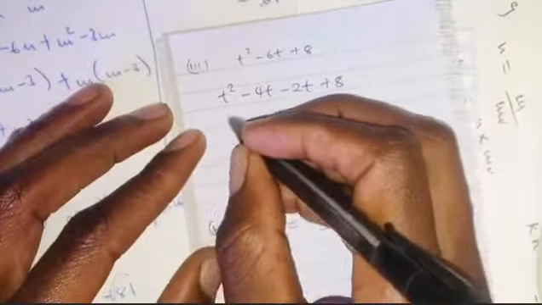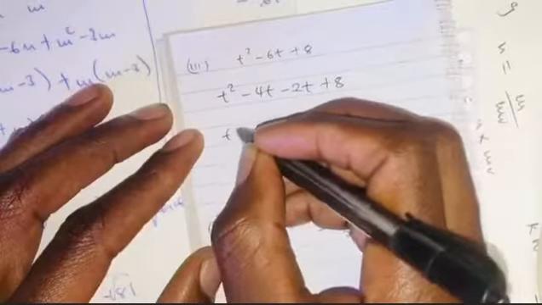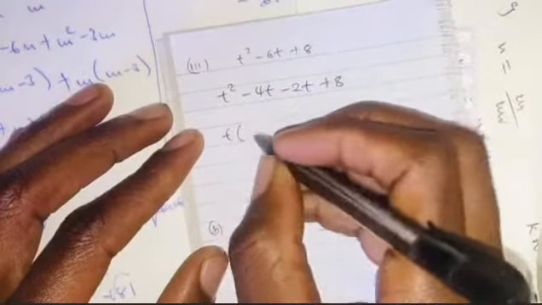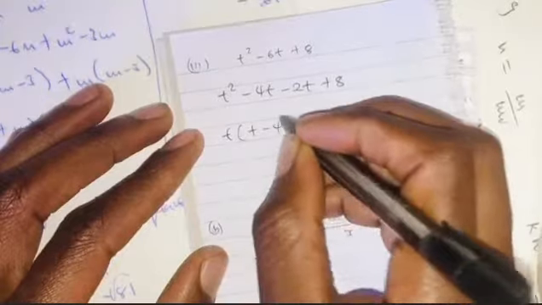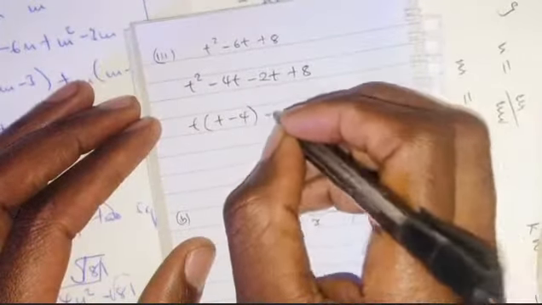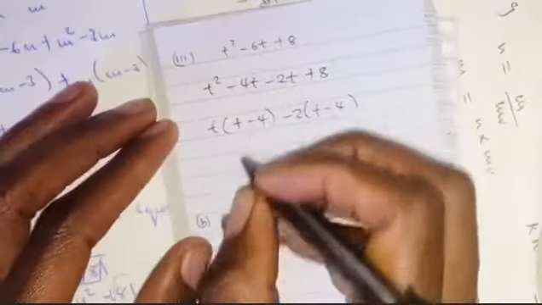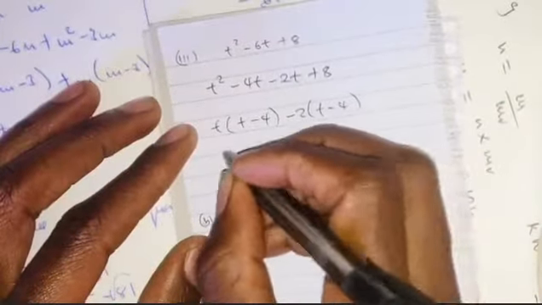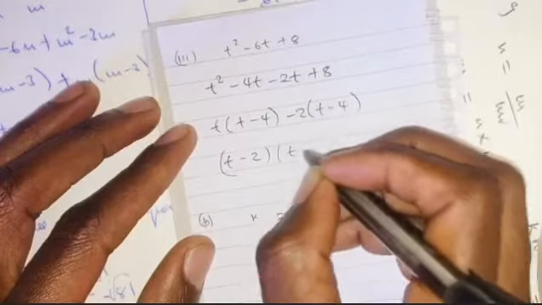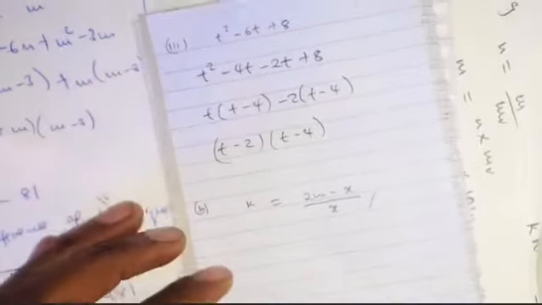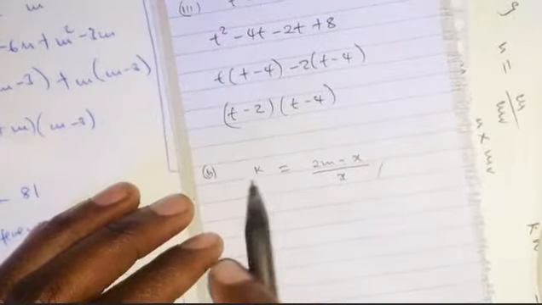Then we factorize for t here, t minus 4, then minus 2, t minus 4, then t minus 2, t minus 4.